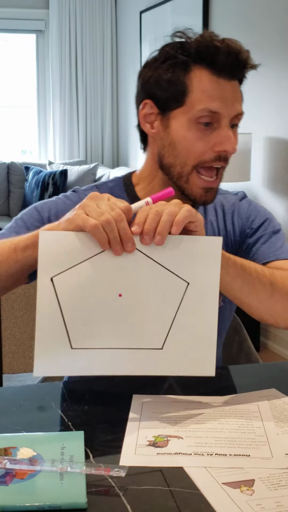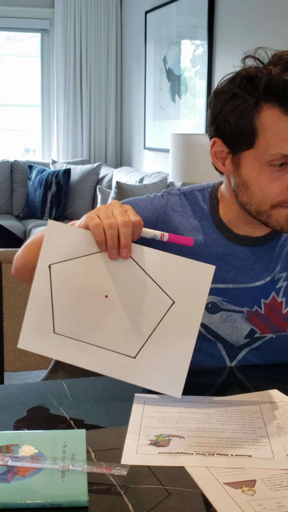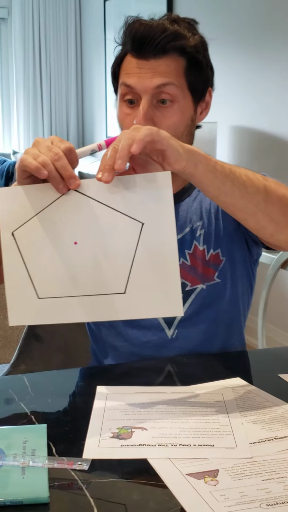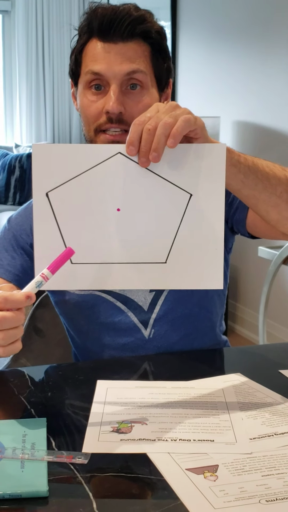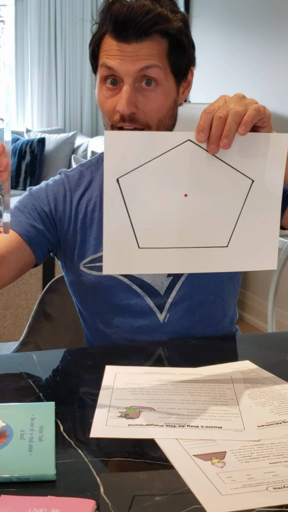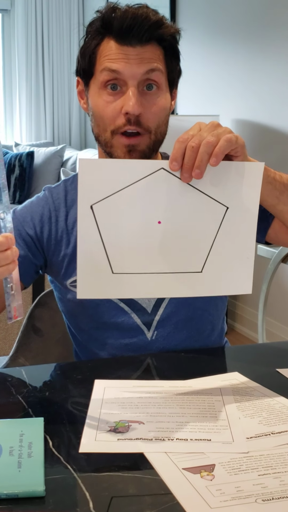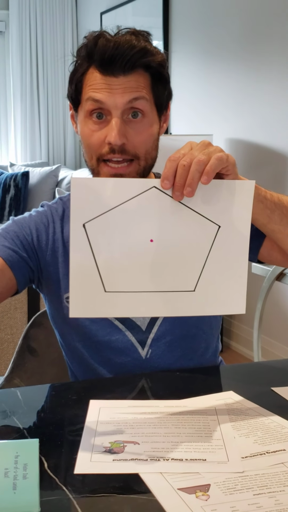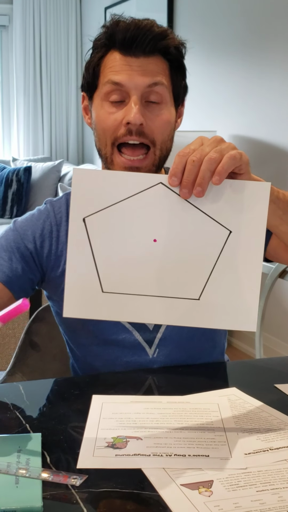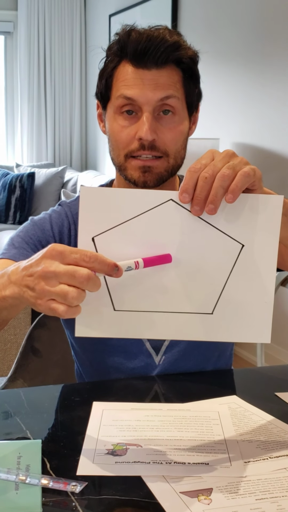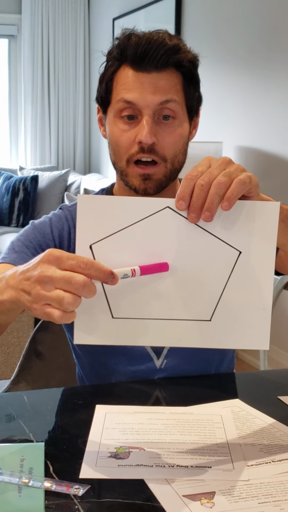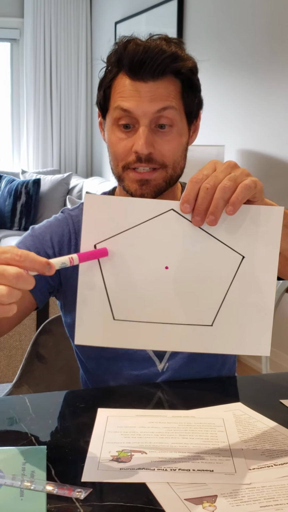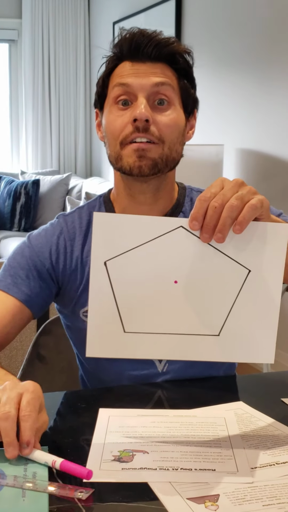For the next activity, you have a pentagon, and I believe you are being asked to divide the pentagon into 5 parts. Again, my suggestion to you is to make a little dot in the center. Take out a ruler for straight lines, because when we're dividing any shape into fractions, it's a good idea to use straight lines, and rulers help us make those.